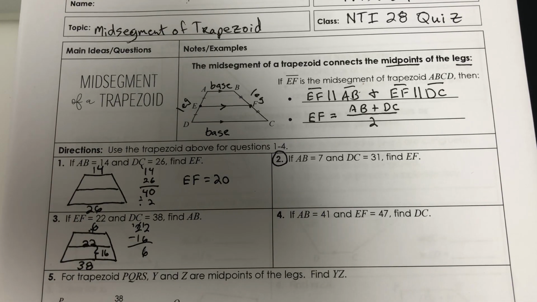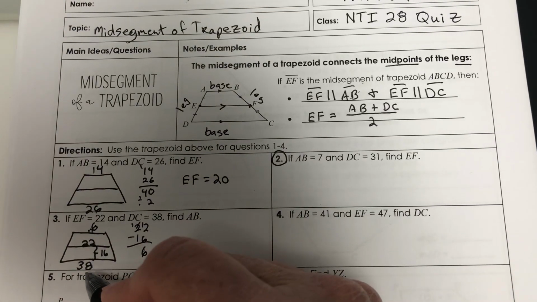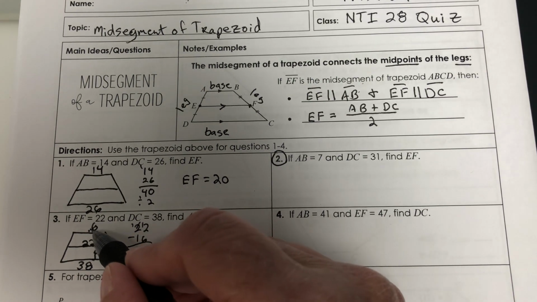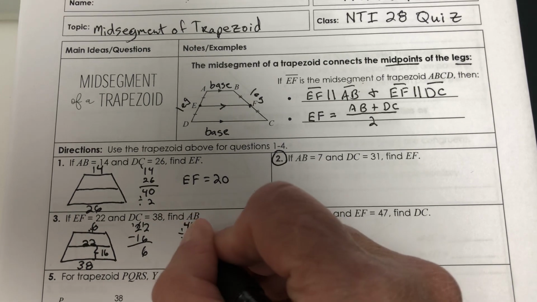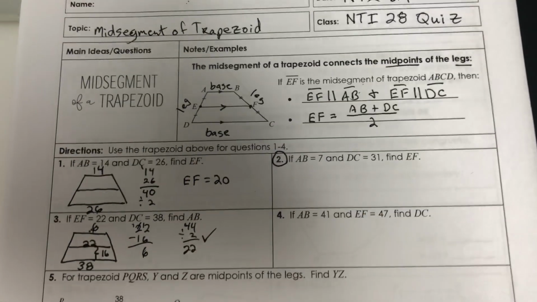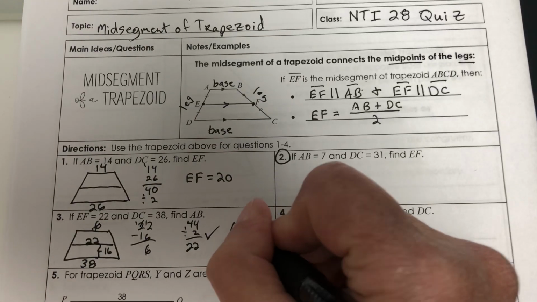Okay, if you don't believe it, you can check it. What's 38 plus 6? This one I would count up: 38, 39, 40, 41, 42, 43, 44. 44 divided by 2 is indeed 22. That's our check. So AB equals 6.